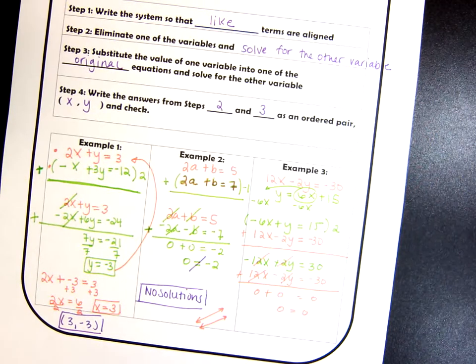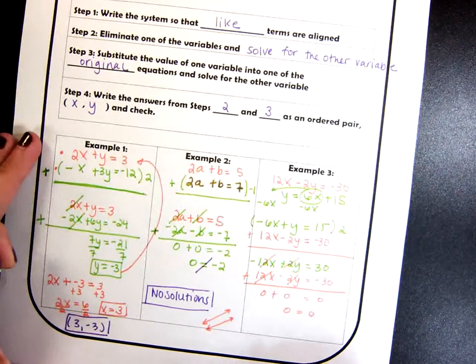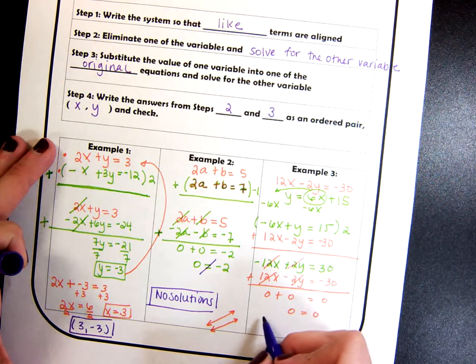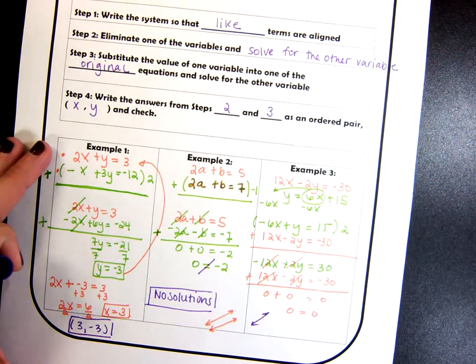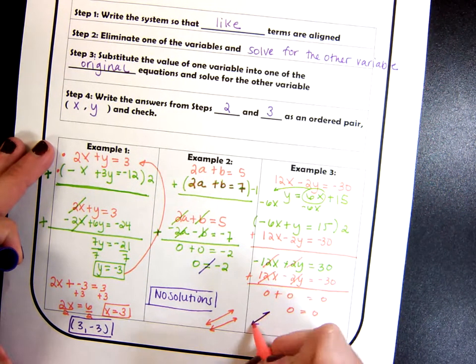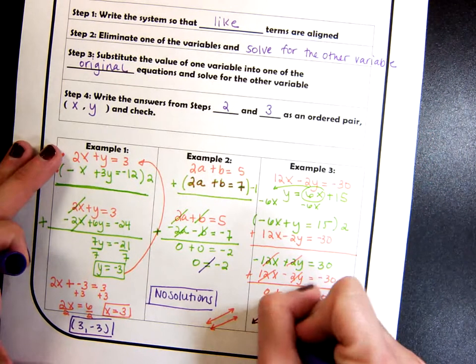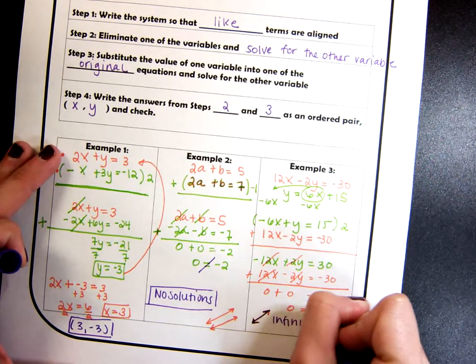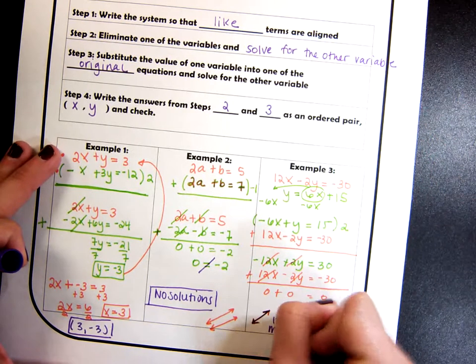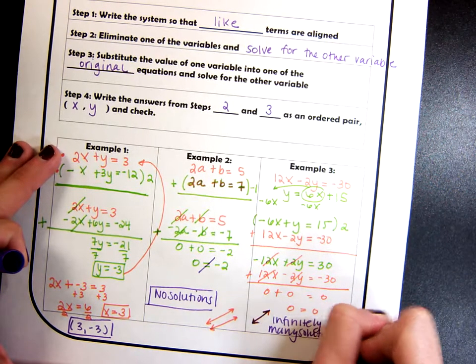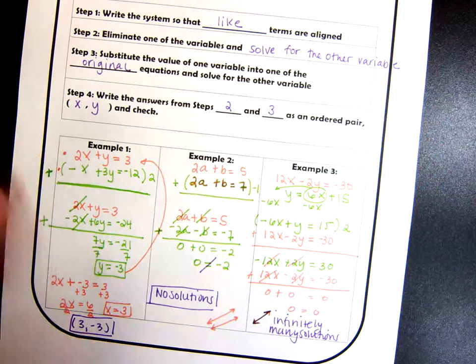Remember, that's a true statement. 0 does indeed equal 0. So that means that I have a line on top of a line, right? And I have infinitely many solutions. Okay, and that's it.